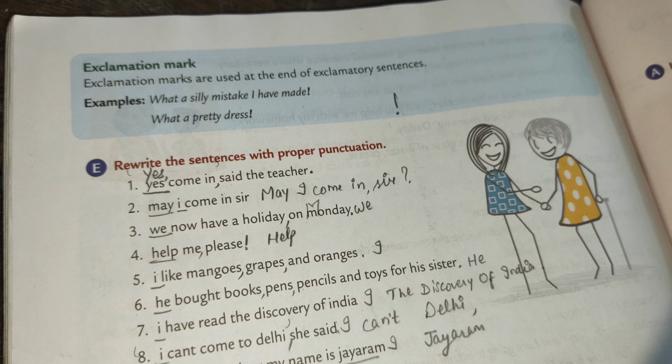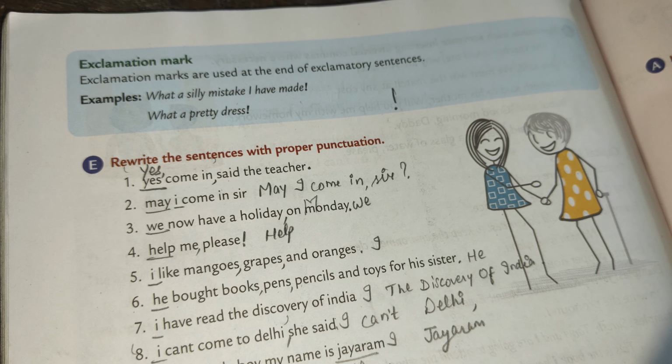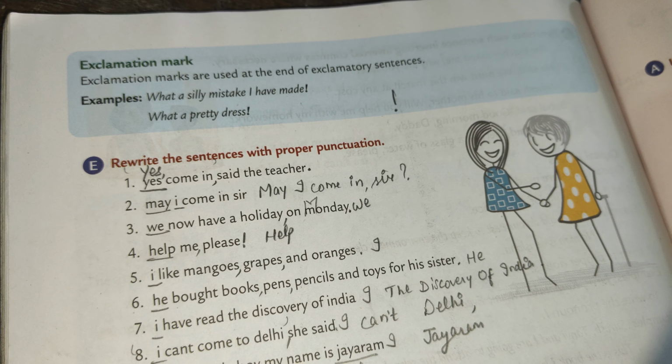Students, this was a short explanation of the chapter. The exercises will be given to you in PDF. All the exercises will be done in copy.